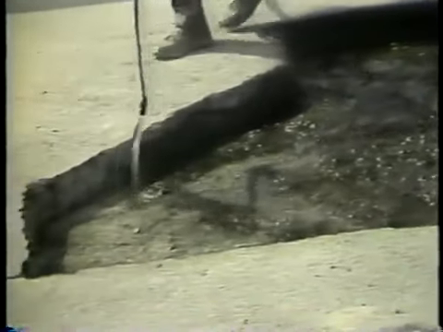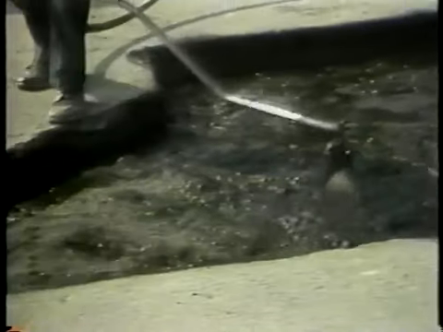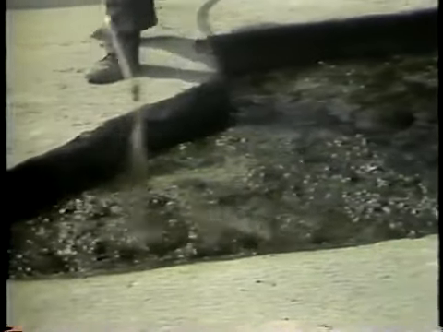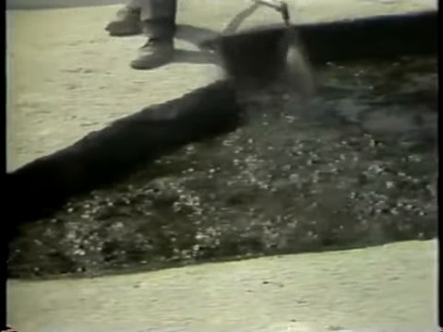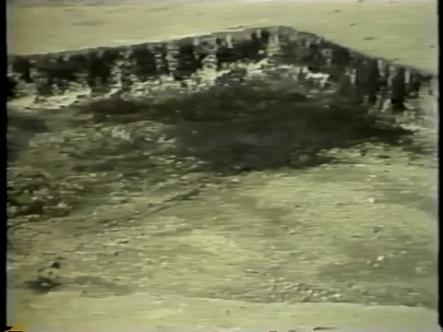Also, you can apply it to damp surfaces. Cutback is less desirable as a tack since it must cure at least 15 minutes. Also, cutbacks may require additional heating for ease of handling. You can recognize cutback by its gasoline or kerosene smell.